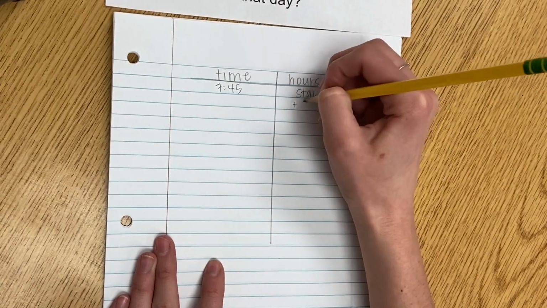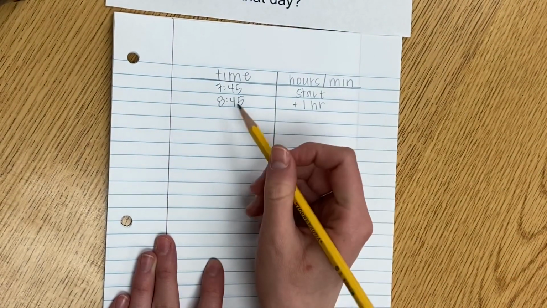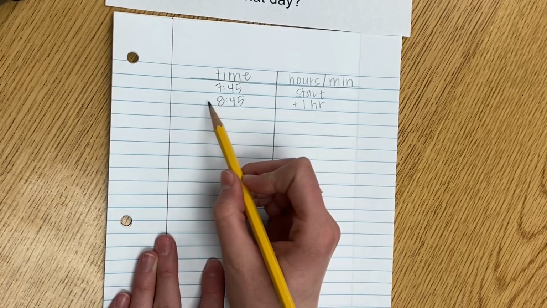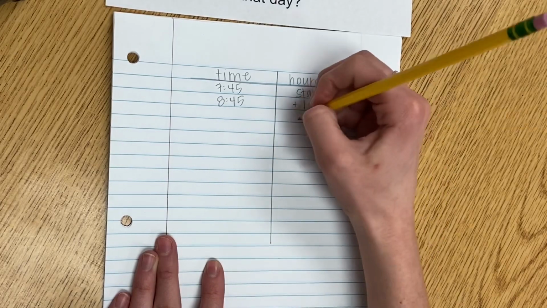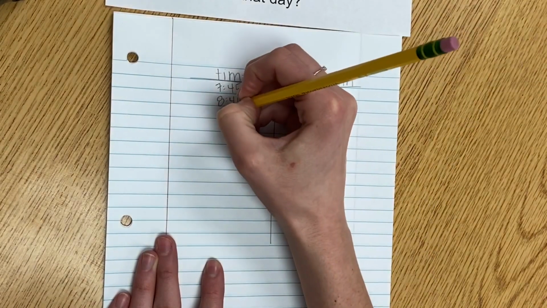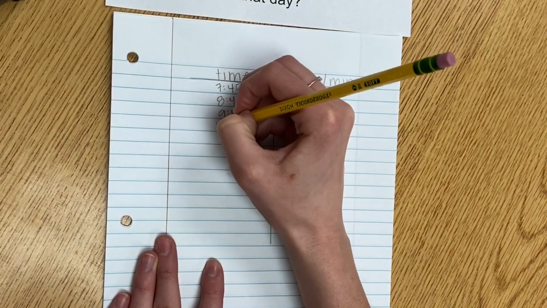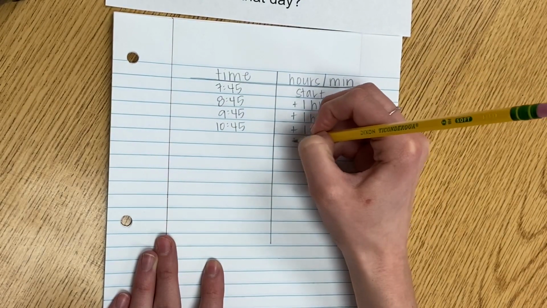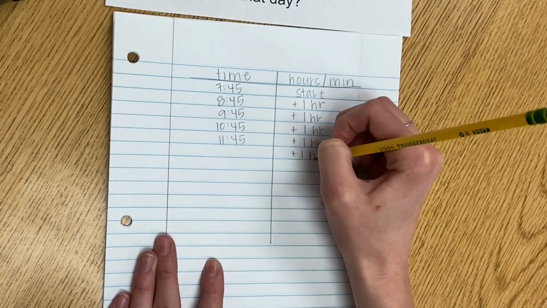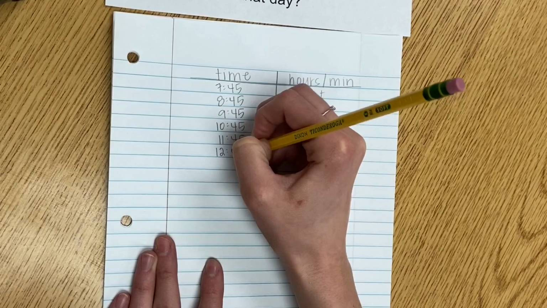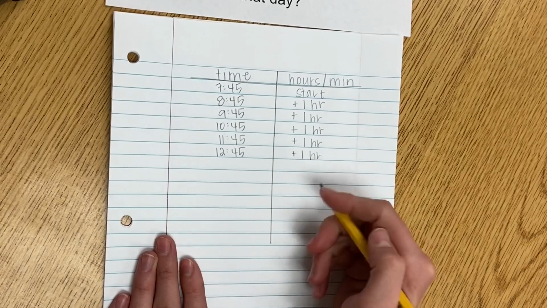I know I can add 1 hour, and that will put me at 8:45. Notice how I'm marking my time in one line and the amount of hours or minutes that I added in the same line. I'm going to add another hour to put me at 9:45 and continue until I can't add any more hours. Now, if I add another hour, that will put me at 1:45, and that's past my end time.